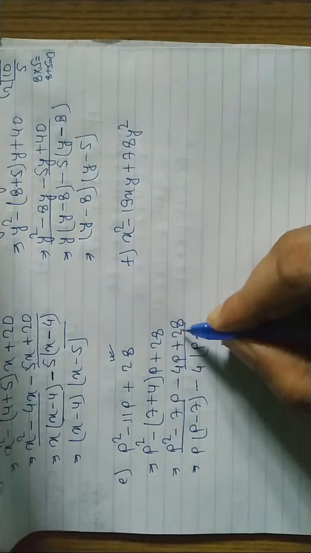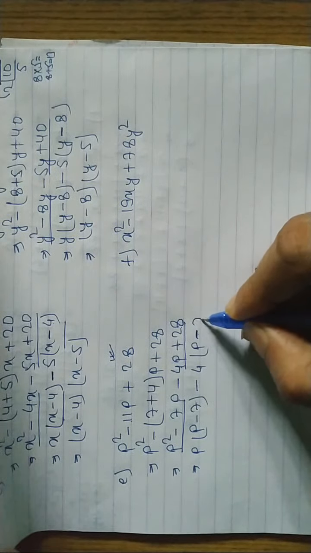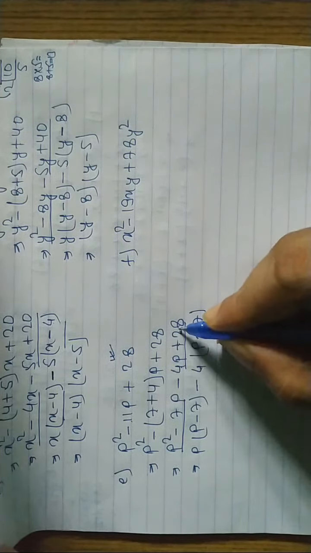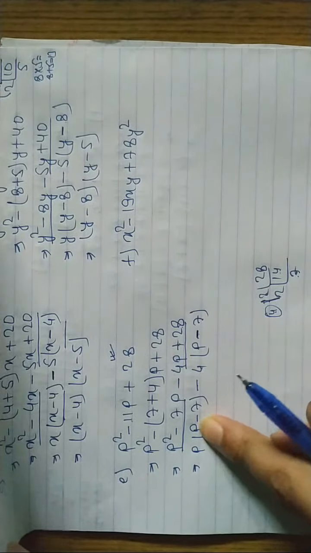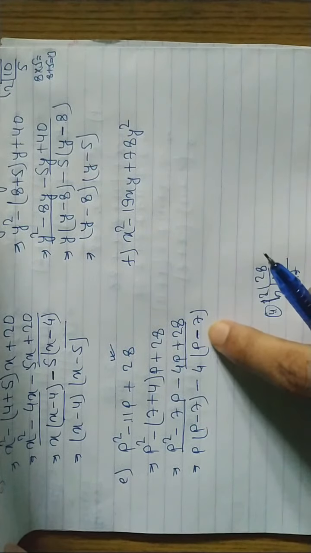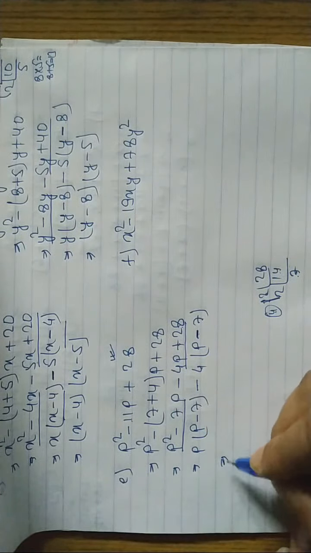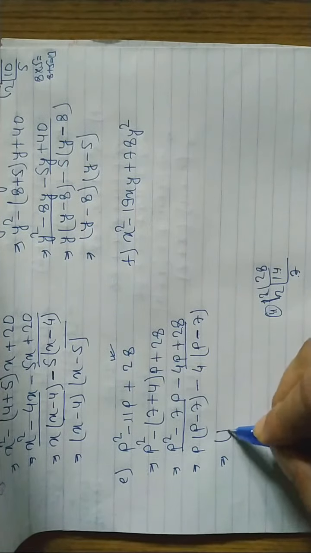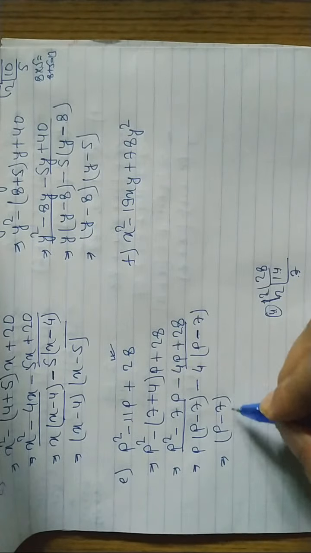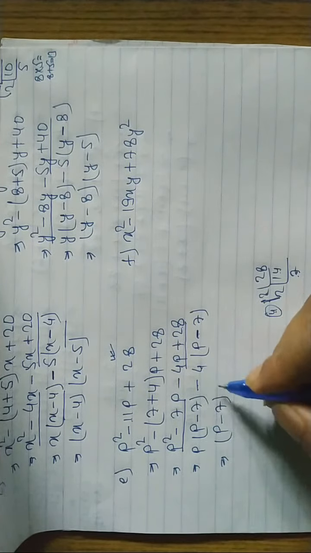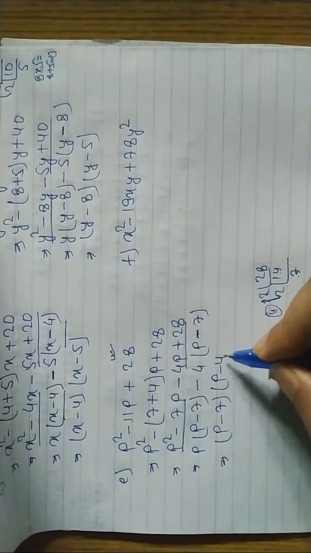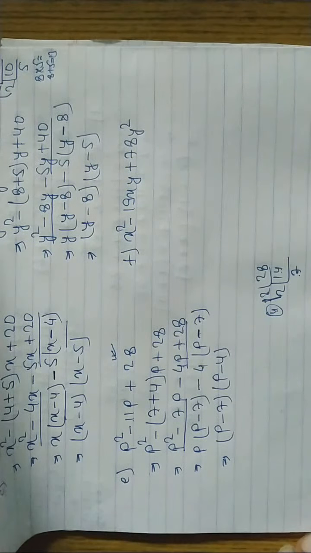4 into which number will be 28? Definitely 7. 4 sevens are 28. If here it is p minus 7, definitely here also you will get p minus 7. These two are always the same. Now p minus 7, p minus 7, you can take p minus 7 common. What is remaining? P minus 4. So we can write here p minus 4. Hope you understand this question.